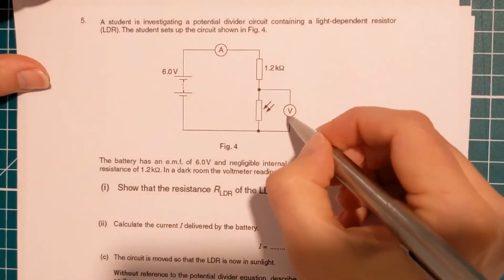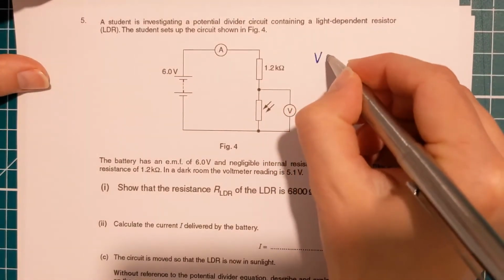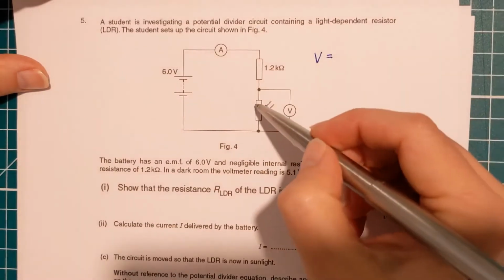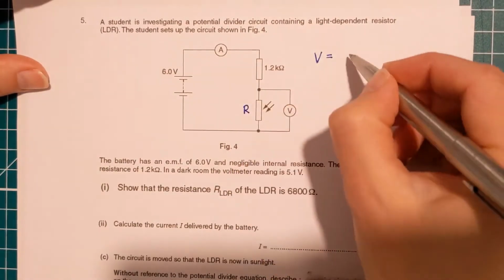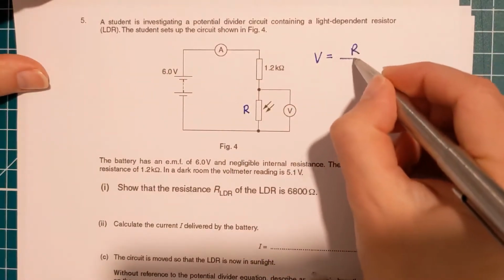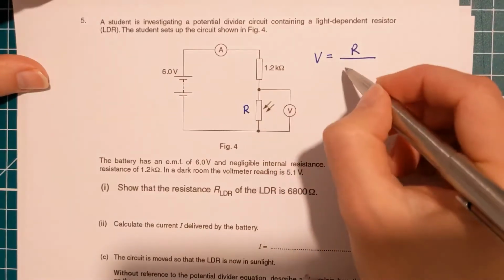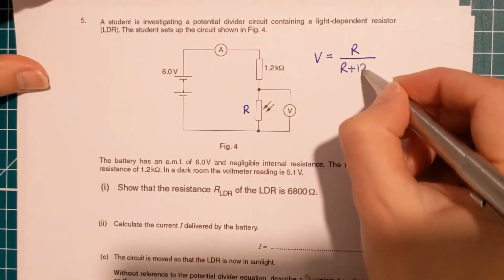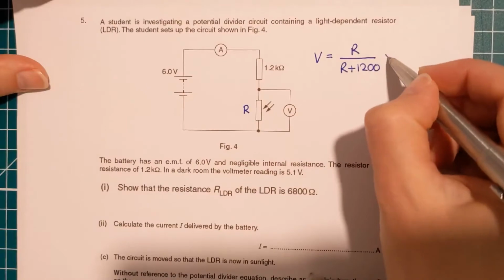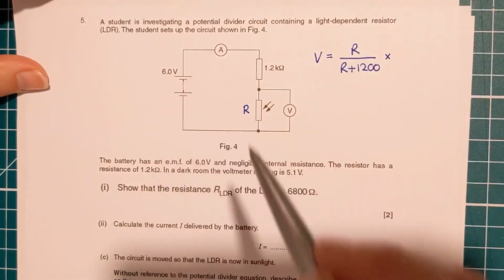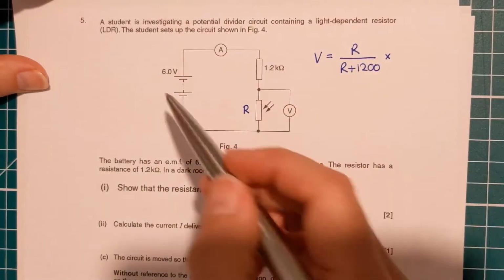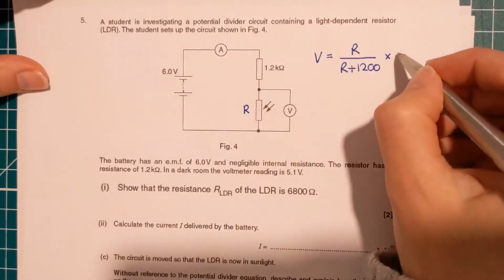Now remember that this voltage reading here is going to be this resistance out of the total resistance, times by the total available potential difference, and that's going to be the same as the EMF there.